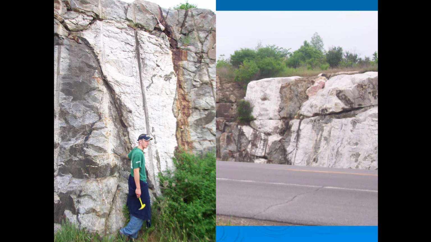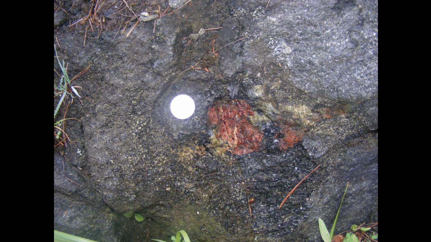All right, your third metamorphic texture... Yes, typically, as I just mentioned, non-foliated rocks are composed of just one mineral. So, for example, marble is primarily composed of calcite, and quartzite is typically composed of quartz.